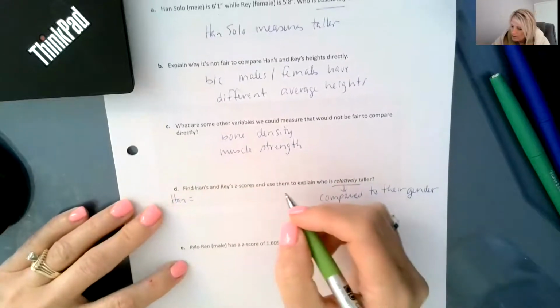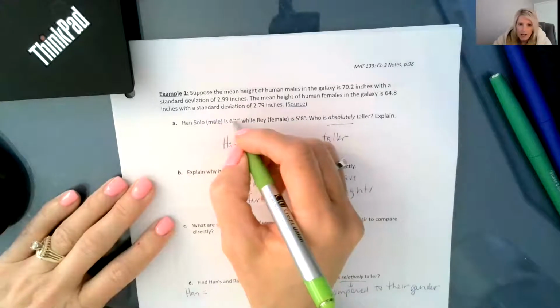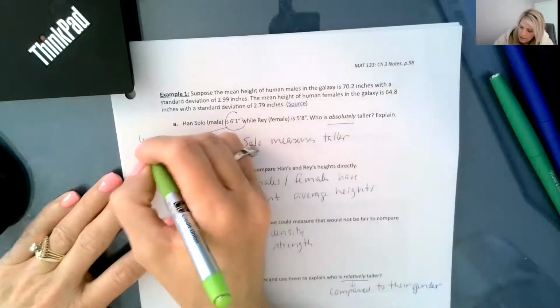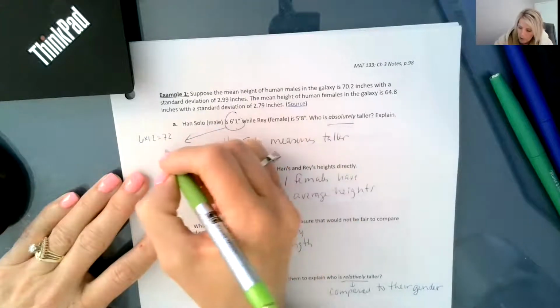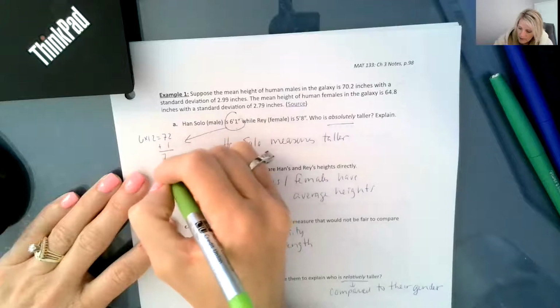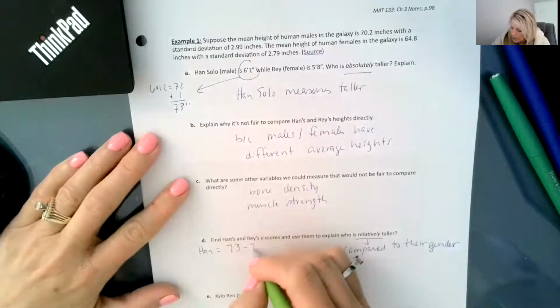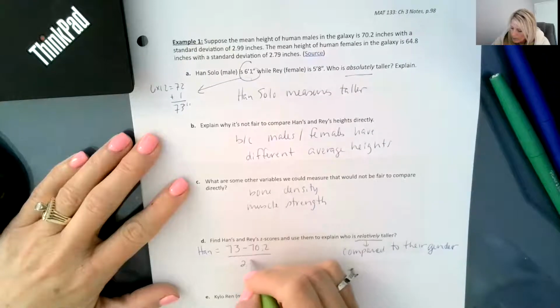So Han's z-score is going to be based on his height. Remember that Han is 6'1". So he's 6 times 12, which is 72 inches, plus the extra 1 inch. So he is 73 inches tall. So 73 minus the average male, 70.2, divided by 2.99.